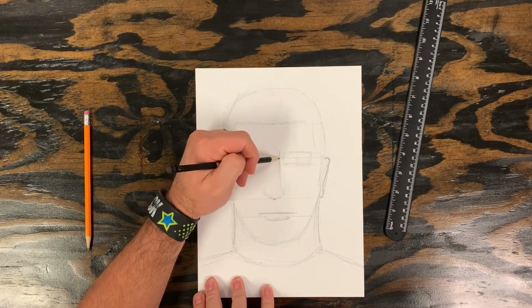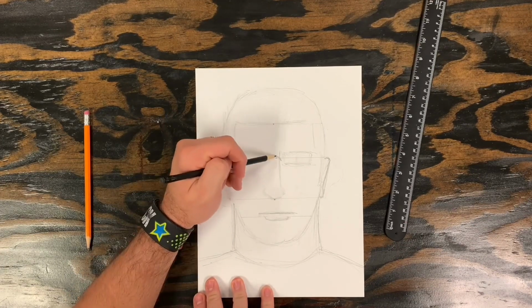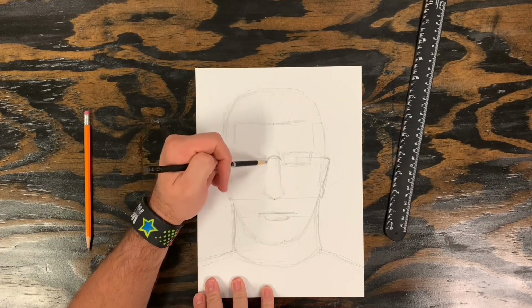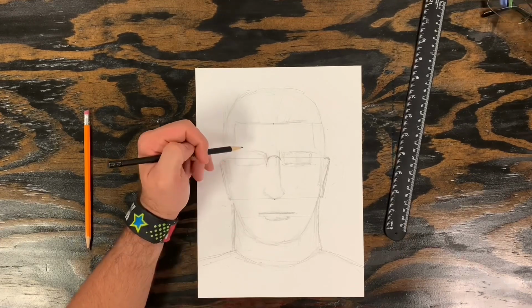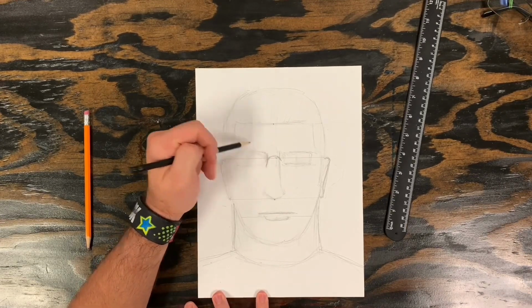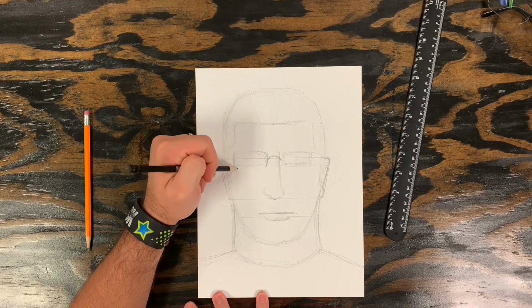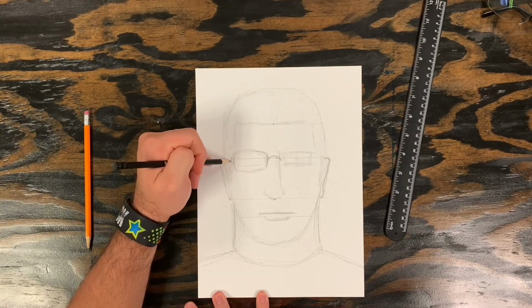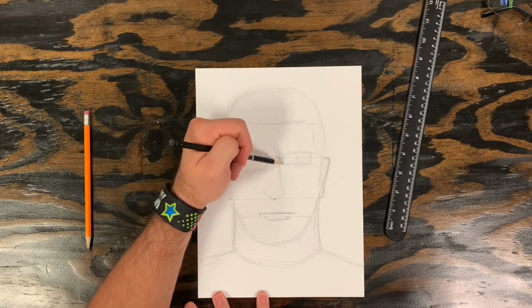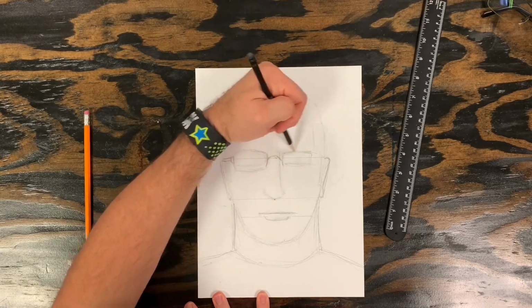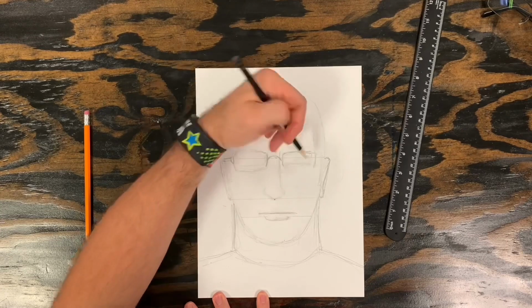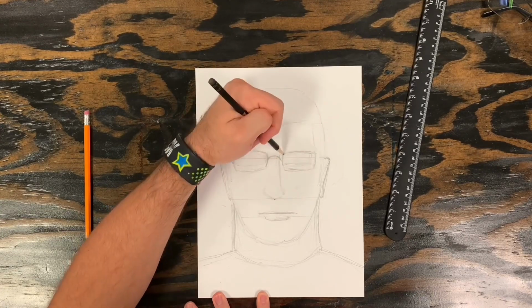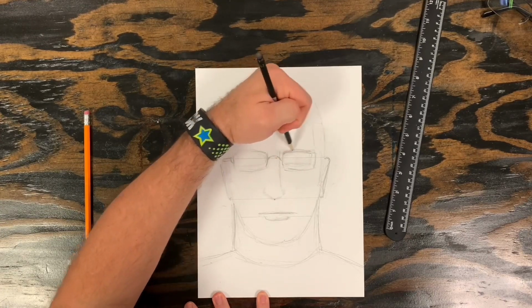I'm gonna start off by adding my glasses. The way the portrait looks now looks like a person, but it doesn't look like me. If you have a little mirror to look at yourself, or maybe you can find a picture of yourself somewhere, that could probably be really helpful. Being able to look at the details while you're trying to draw them makes it a lot easier to draw.